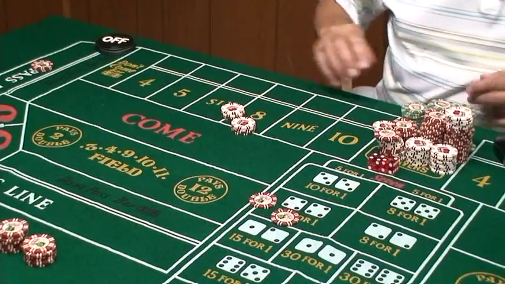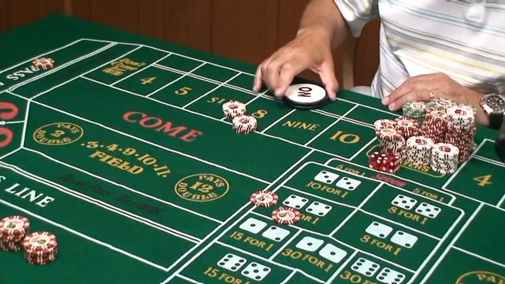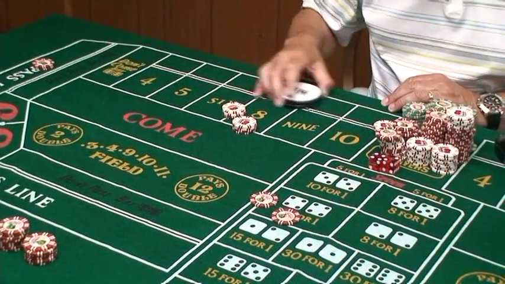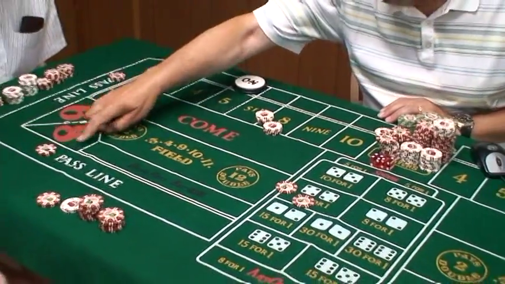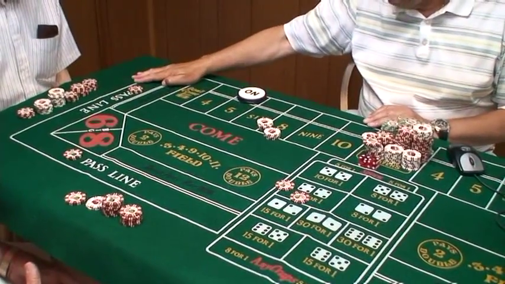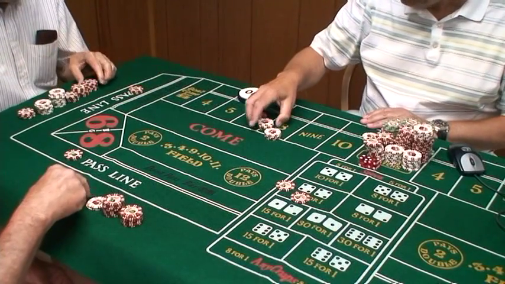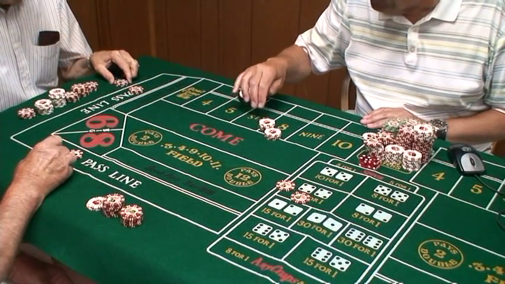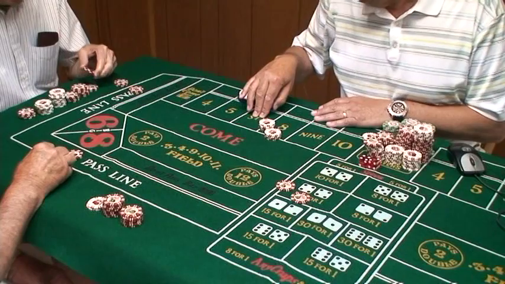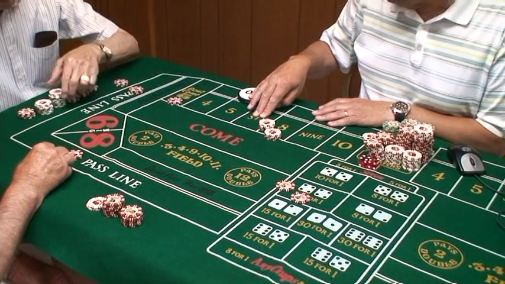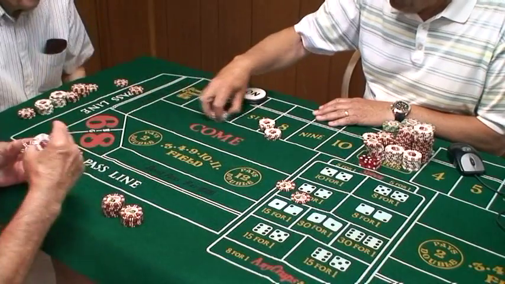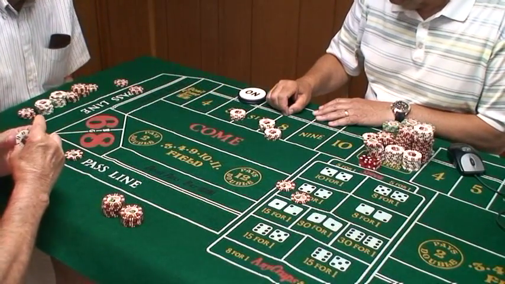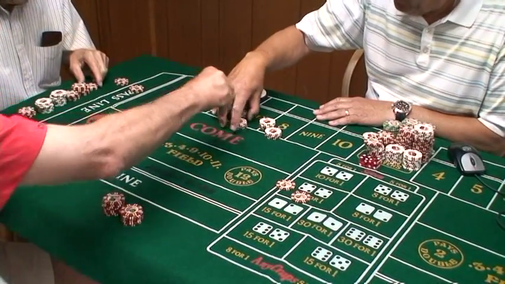Okay, we got a 5. So now 5 is going to be the point. Okay, which means that this bet will win on a 5. Again, you may put odds behind if you wish. Now, at this point, I would place the 6 again. I would make another place bet of the 6. So you need to put another $12 out here. So Chris puts his 12 out here, and Ted's putting his 12.